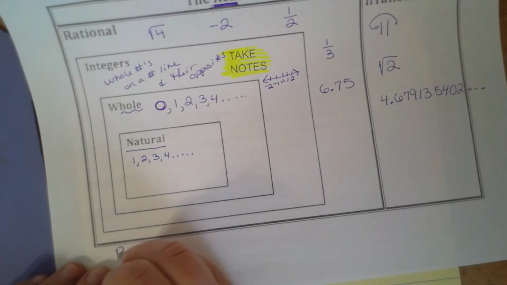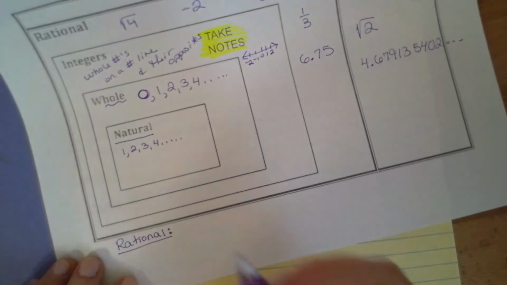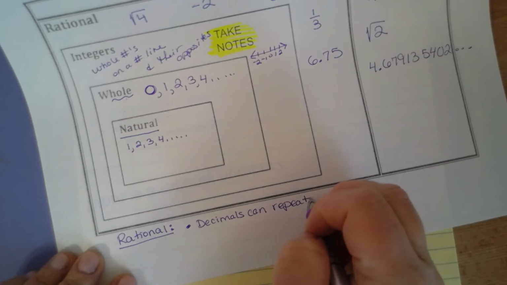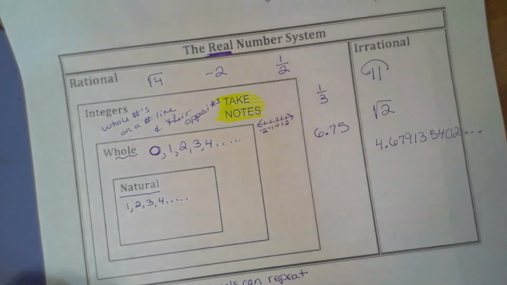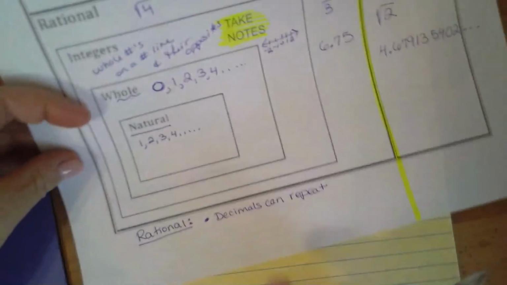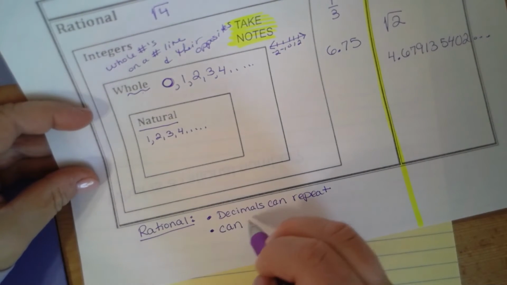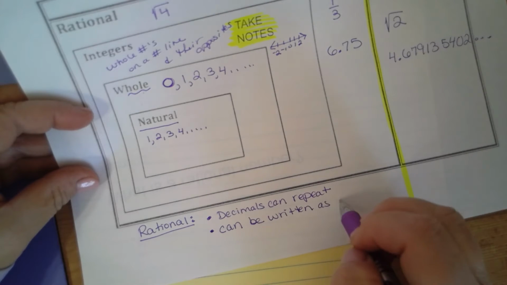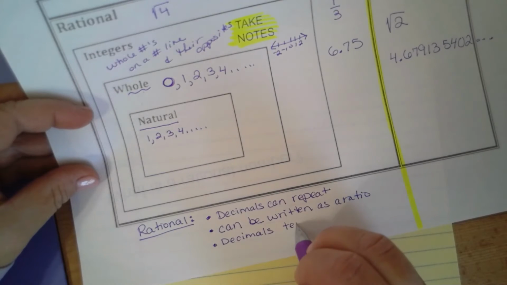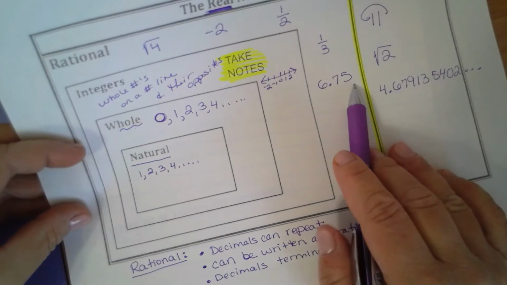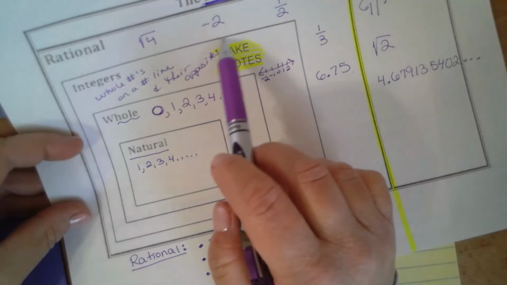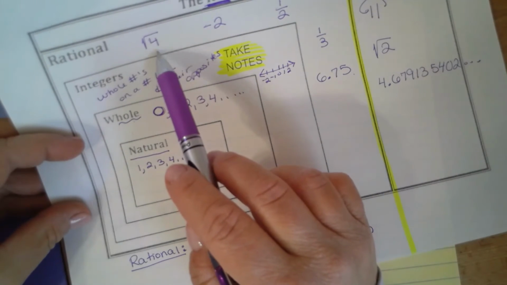So rational numbers: how am I getting these examples? Decimals can repeat. That's why I threw in 1/3 as a rational number, because it repeats, right? 0.333... I'm going to divide that up so we can see it visually better. So rational numbers are decimals that can repeat, and can be written as a fraction or as a ratio. Also, what makes it rational is that the decimals terminate. Like here, it terminates, it ends. So either the decimal ends, the decimal repeats, or you can take the number and write it as a fraction, right? So -2 could be -2/1. The square root of 4 reduces to 2.